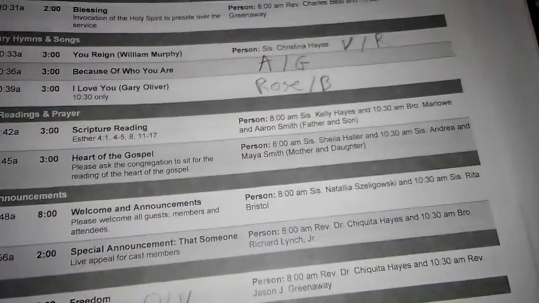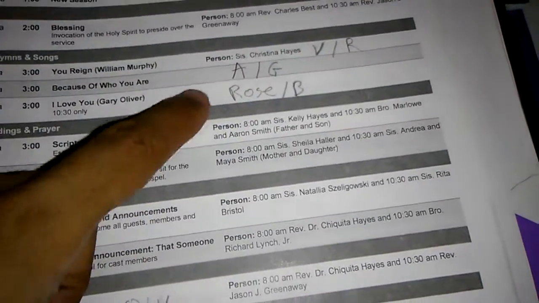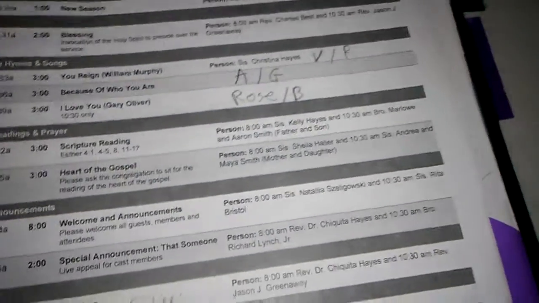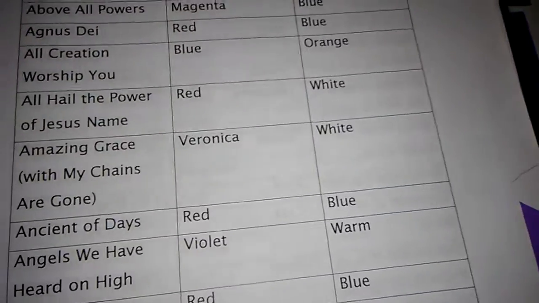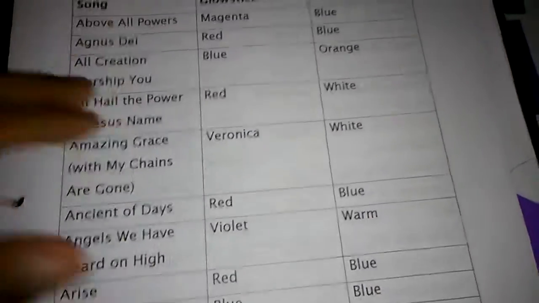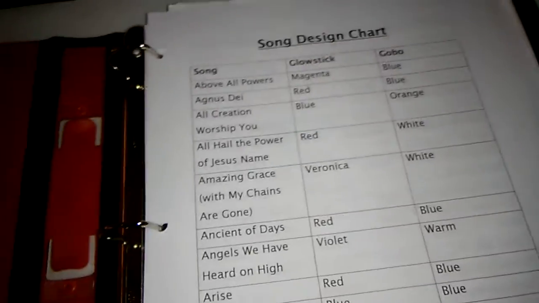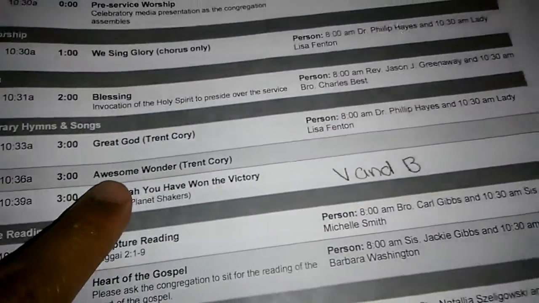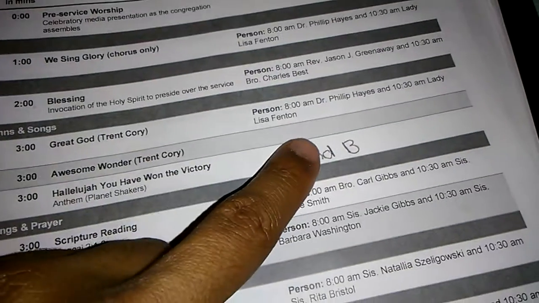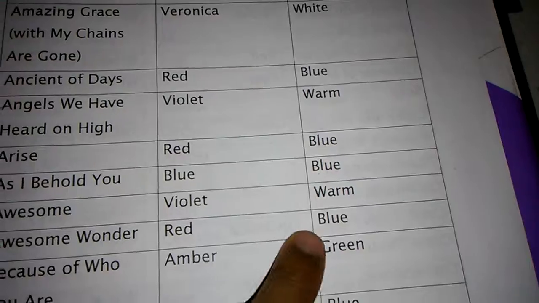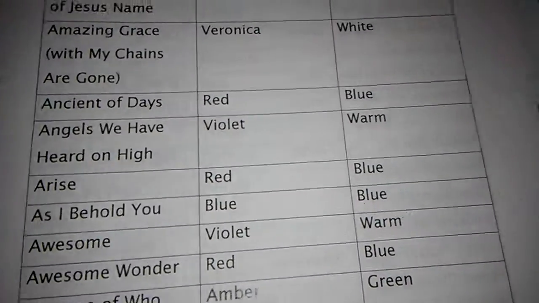Again, it's another week where you have rose, blue, amber, green, violet, red. So that's kind of how we plug in the colors here for the songs. So actually, like a good example, Awesome Wonder here. For some reason it doesn't have colors assigned to it, but Awesome Wonder should have red and blue. So that's how we plug it in.